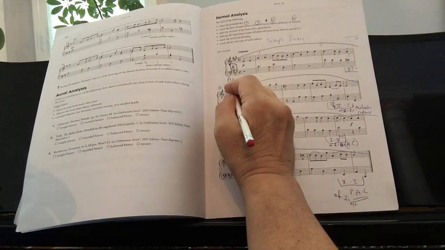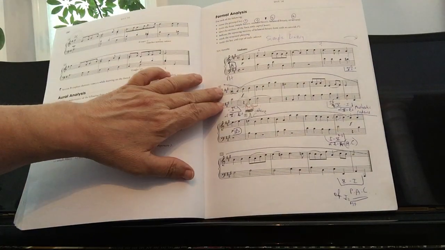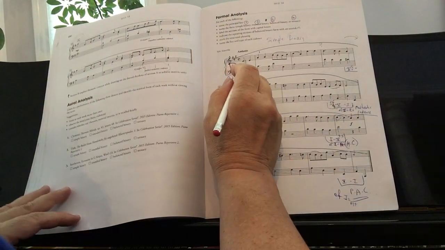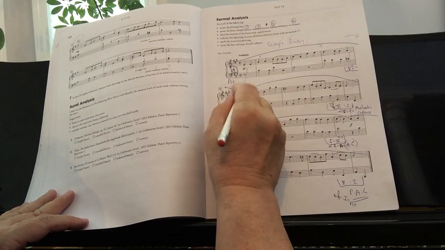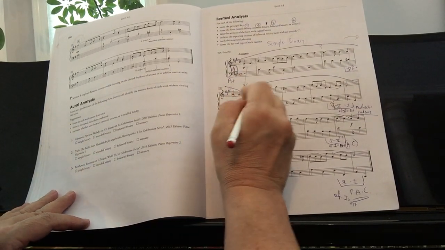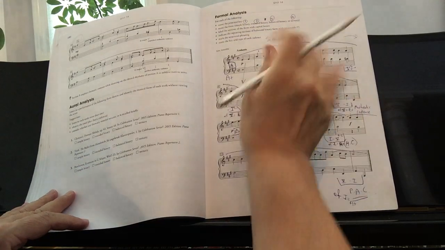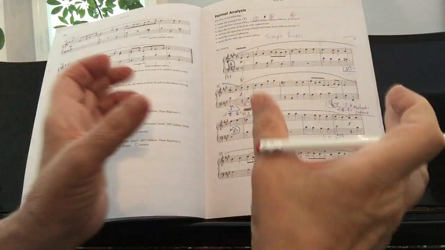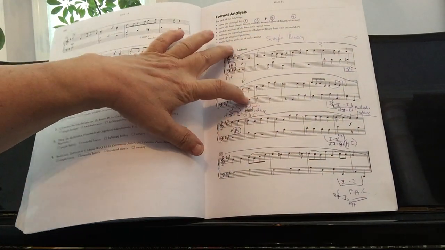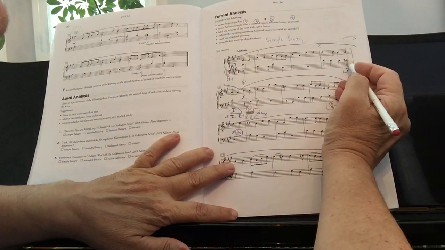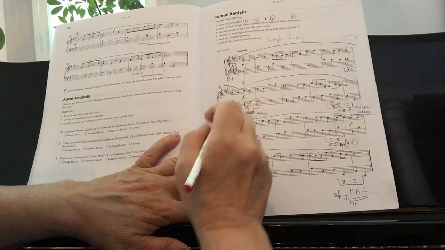Bar 3 to 4. That's where the cadence is. And then I have a 2-note pickup. I must do that here as well. The 2-note pickup comes back, and you have the extra 4 bars. So 4 plus 4, 8 bars divided exactly equally. That is the phrase structure. So I know I see a D sharp to E.